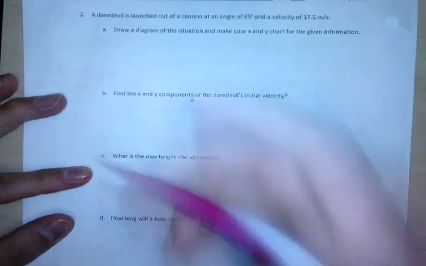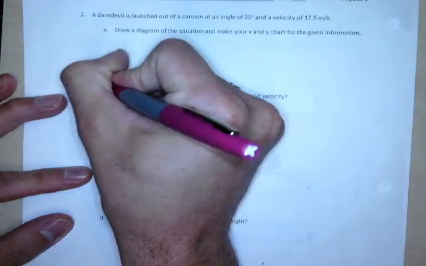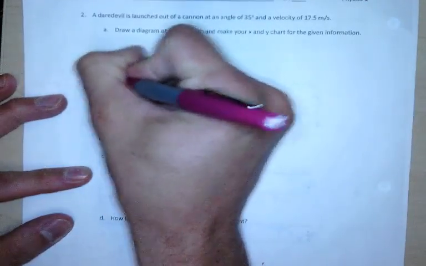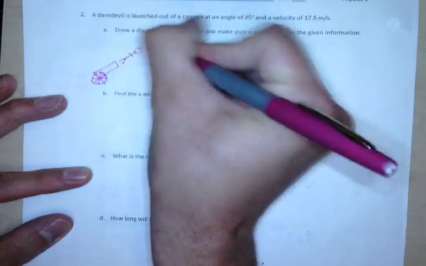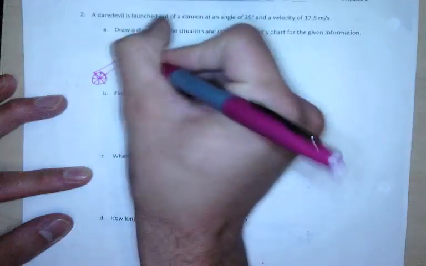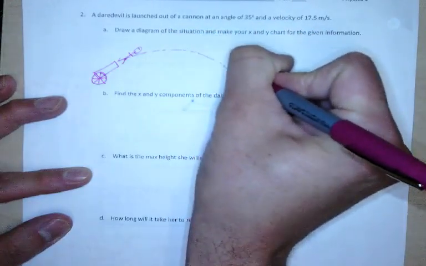So, first thing we want to do when we're solving any of these problems is we want to draw a diagram of what we have going on. So when I'm looking at this one, we got a Daredevil launched out of a cannon, 35-degree angle, velocity 17.5 meters per second. So here's my cannon. Okay, here's the Daredevil. Okay, he's going to travel some curved path like this.